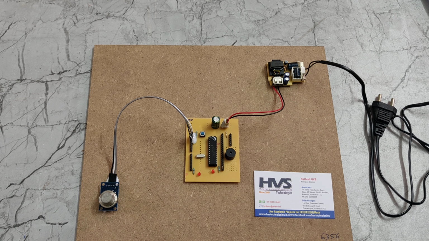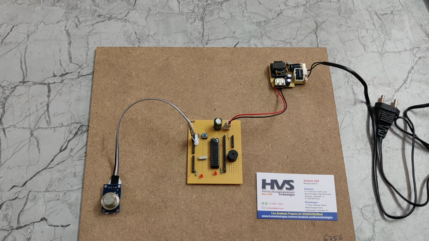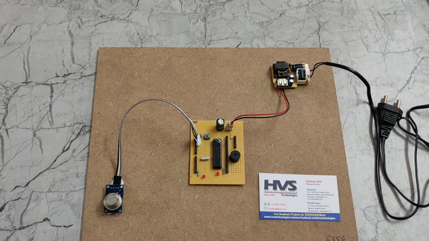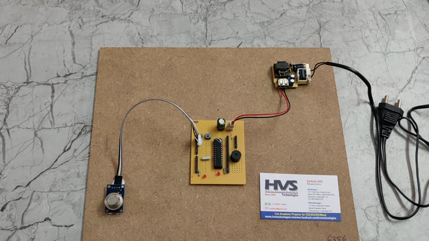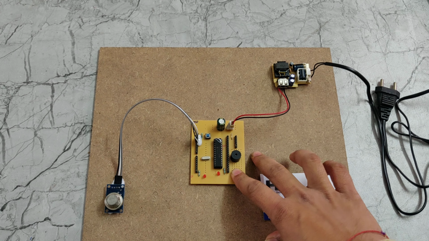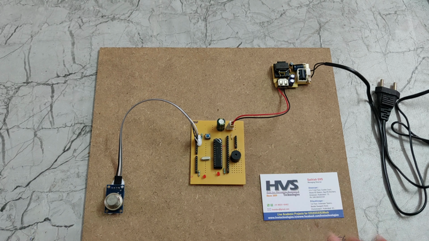Welcome to the project demonstration of gas leaking sensing and alerting system for industries. In this project we are using a bridge rectifier, PIC microcontroller, buzzer, crystal oscillator and the sensor.